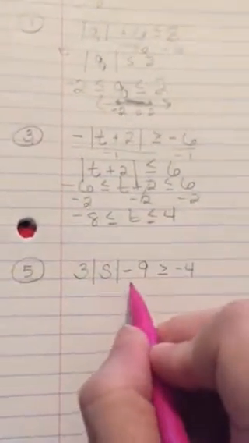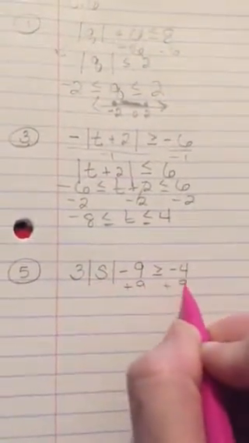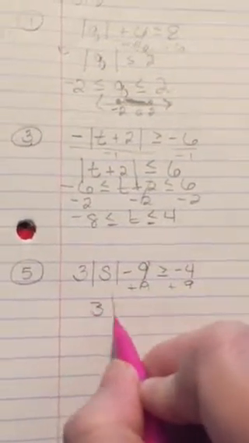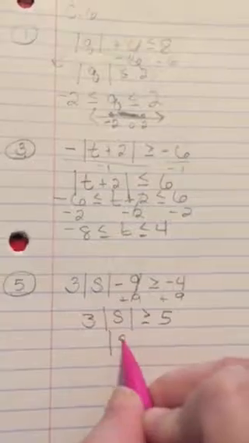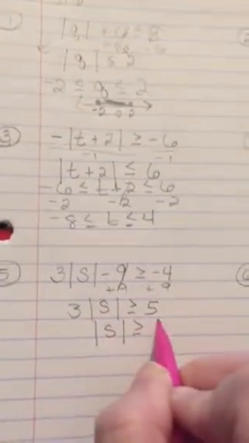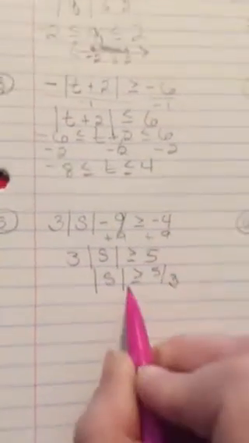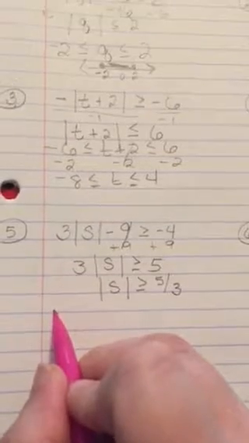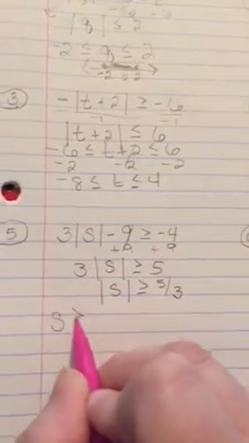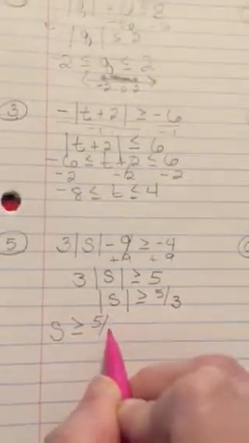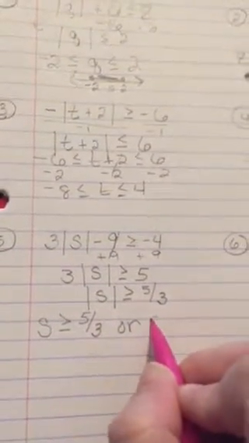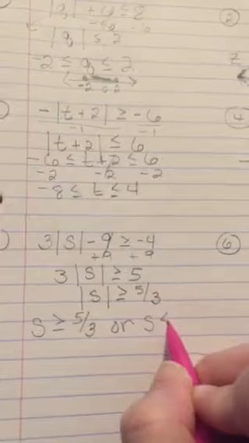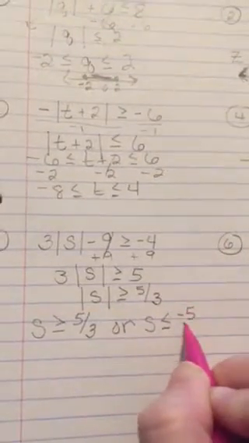All right, isolating the absolute value before making the cases. So I'm adding 9 to both sides, and now I'm dividing by 3. Now this one's a greater than, so this is going to require my two separate cases. Here's my first case. I dropped my absolute value bars. This is an OR. For the second case, I'm going to drop the bars, change direction, and change sign.